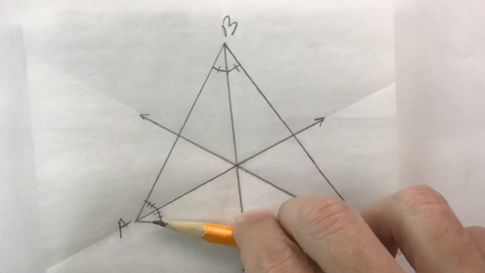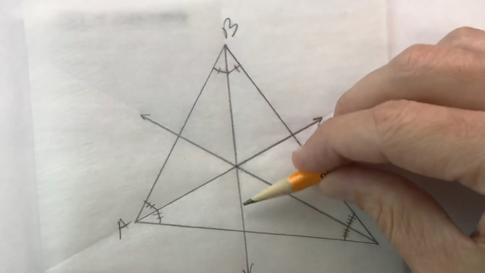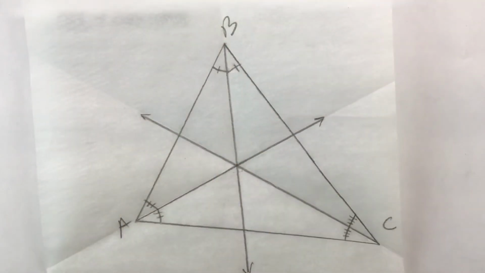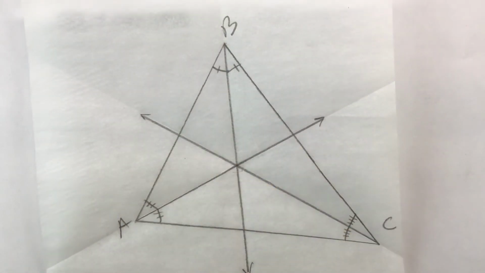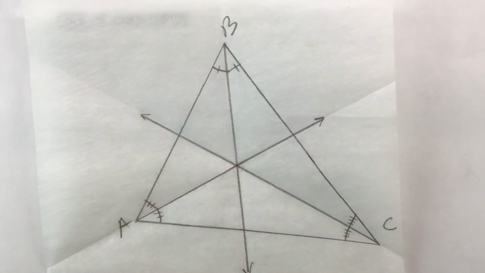It's equidistant from those two sides. But likewise, on this angle bisector, it's equidistant from BC and BA. Or on this angle bisector, it's equidistant from AC and AB. So it's equidistant from all the sides.